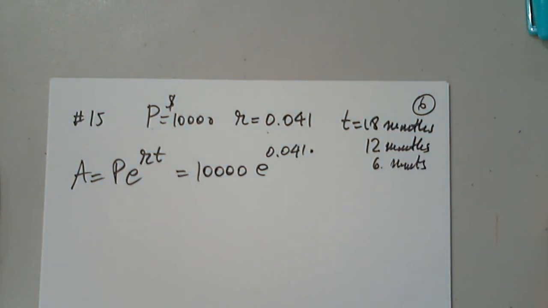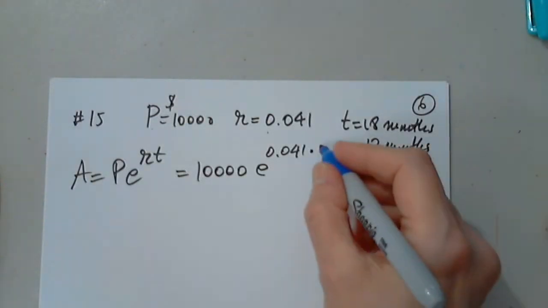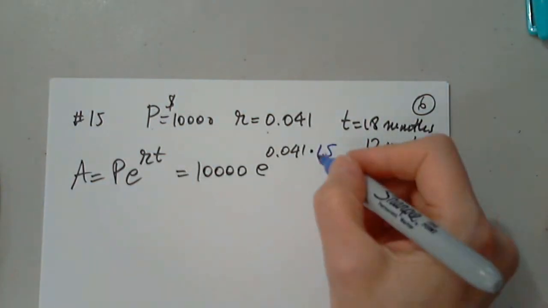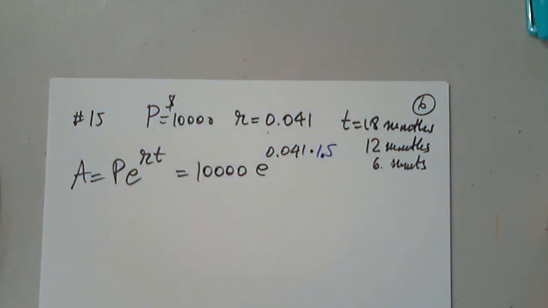So what will that be? 1.5. Very good. Indeed, 1.5. All I have to do is plug it into the graphing calculator. No one can do this by hand.